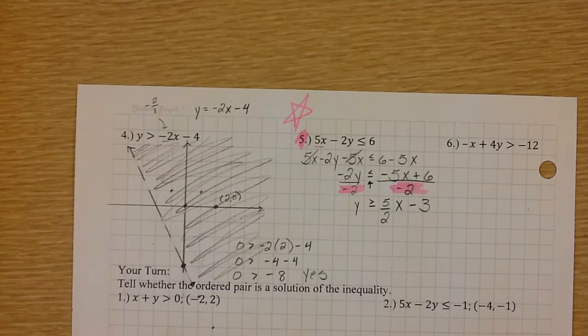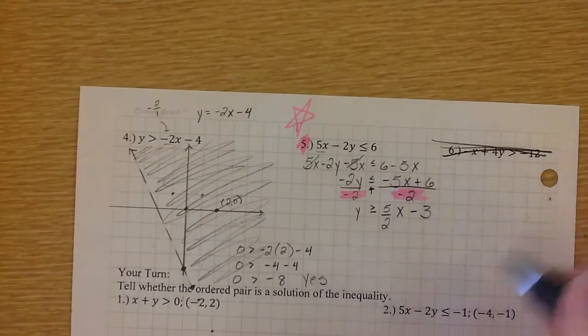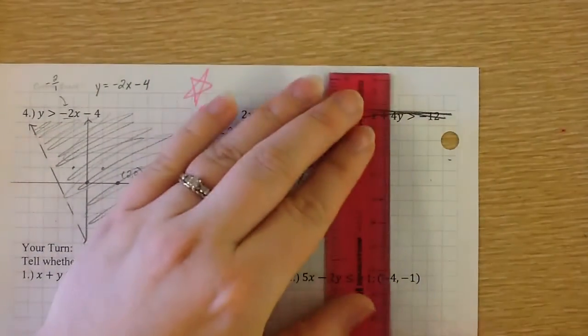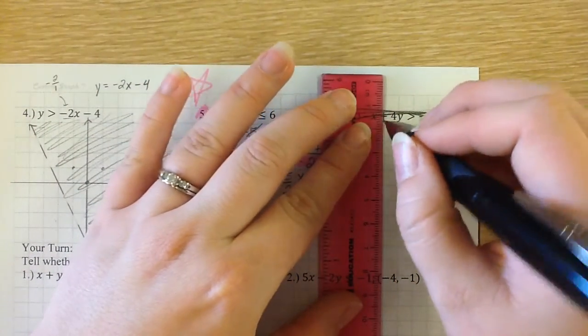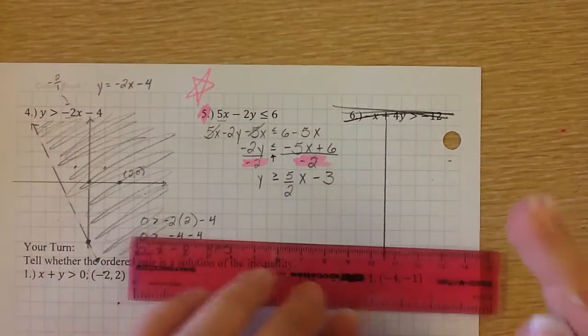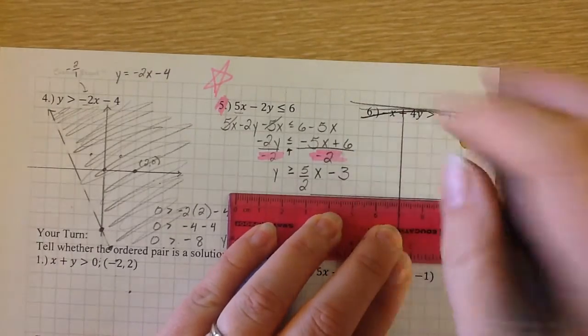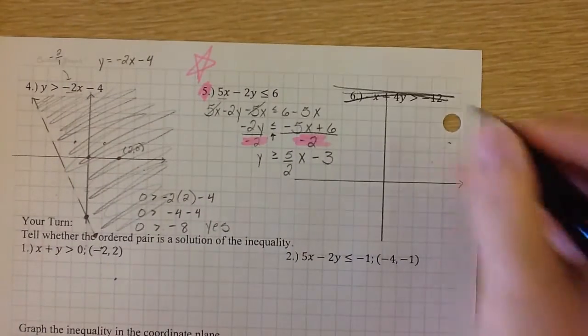Oh no, I'm out of room. Okay, so let's go ahead and cross out number 6. We won't do number 6, and we'll just graph number 5 over here. Okay. So now I have y is greater than or equal to 5 halves x minus 3. Okay, so now we want to graph it.